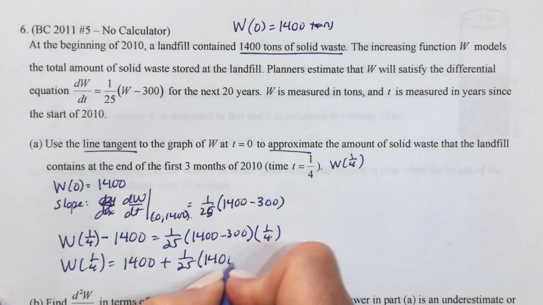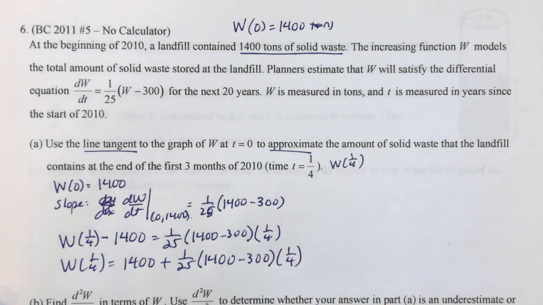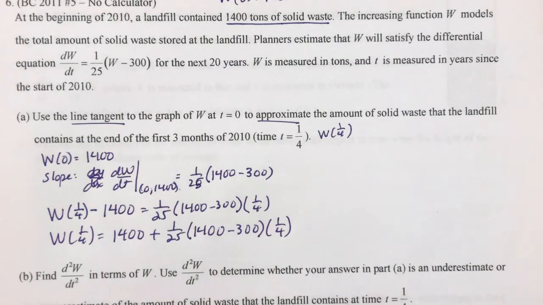And this would be a safe stopping spot. I'm kind of shocked that I didn't at least subtract 1,400 minus 300, but I wanted to show you that we don't have to simplify anything here. This is a no calculator problem, and like I said, most of these differential equation ones will be no calculator problems.